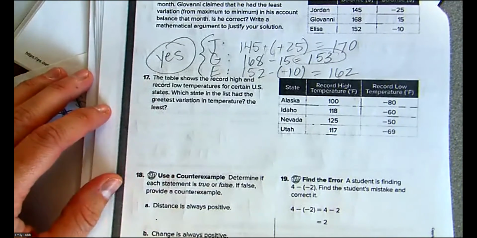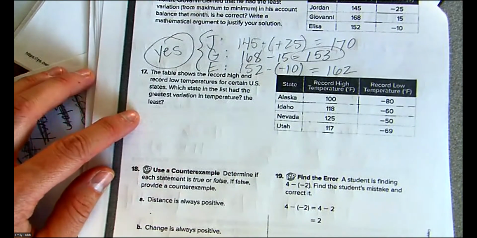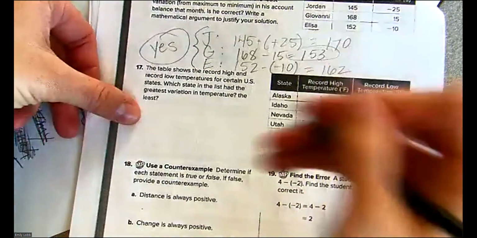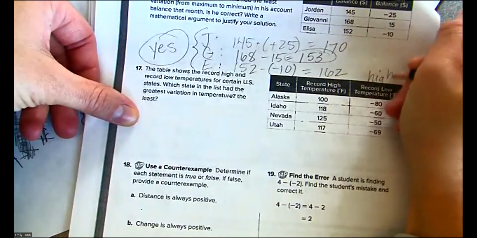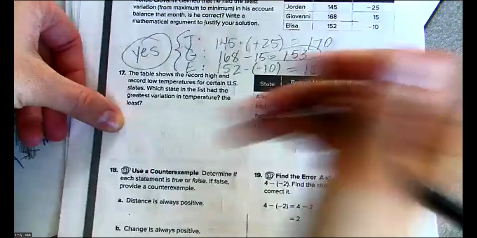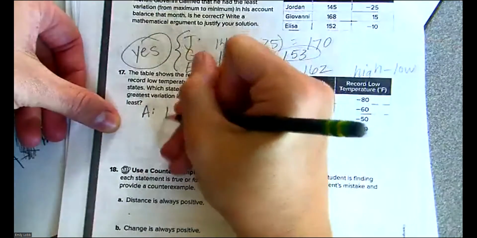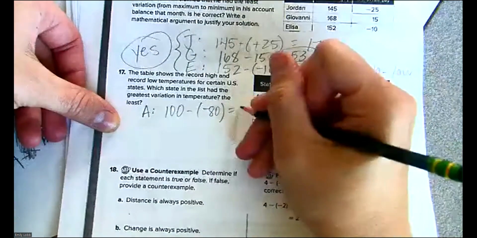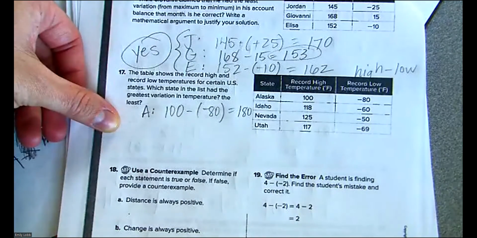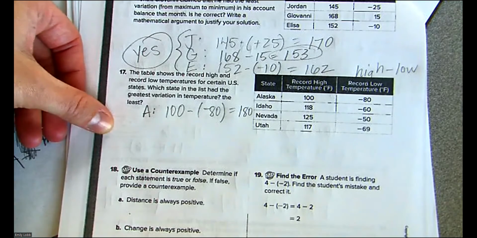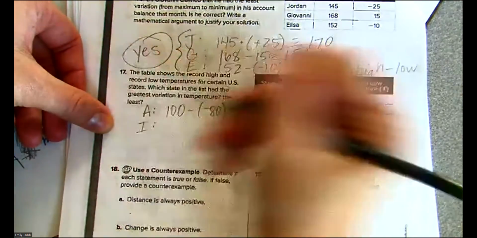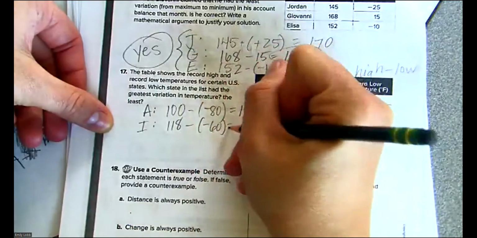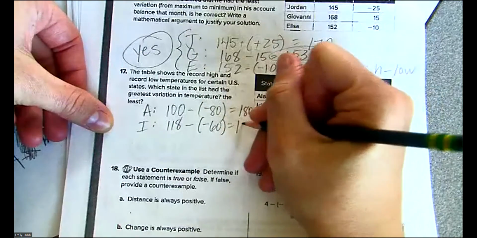Okay. So the table shows the record high and record low temperatures. Which state in the list had the greatest variation and the least? So again, we're going to say high minus low. Alaska is going to be 100 minus a negative 80. When we switch, there's a difference of 180. That's a huge difference in temperature. Idaho, our high was 118 minus a negative 60. So this is a difference of 178.